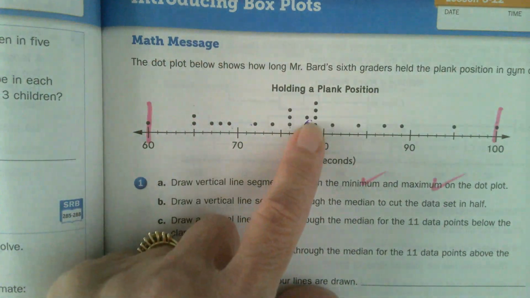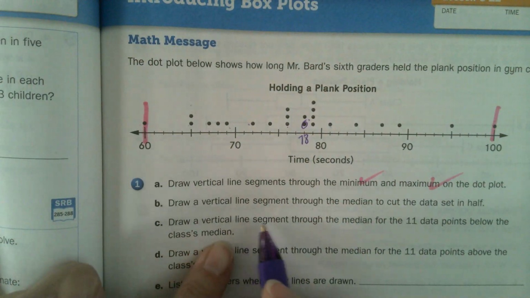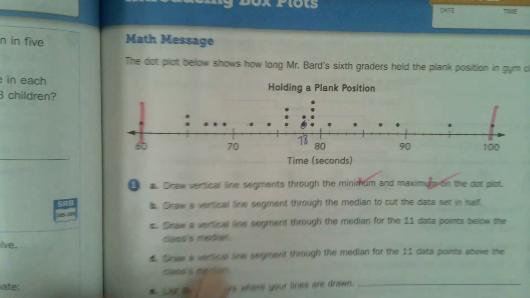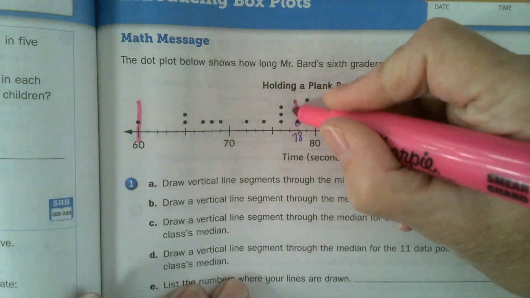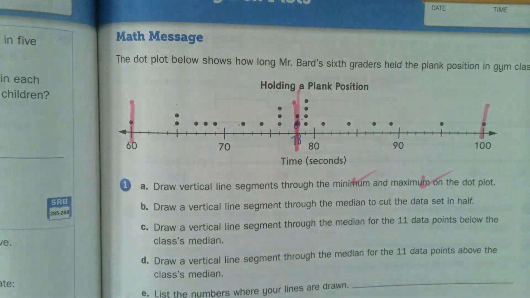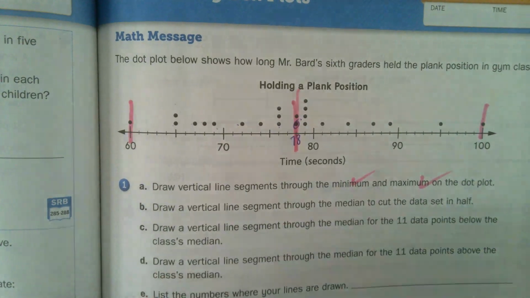So there are 11 above and 11 below that dot. So draw a vertical line segment through the median. Okay, here is the median. Okay, now draw a vertical line segment. So we put a check mark there.